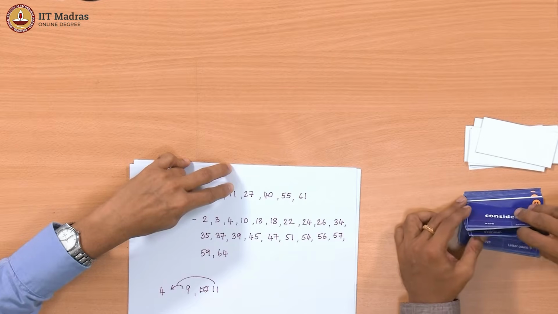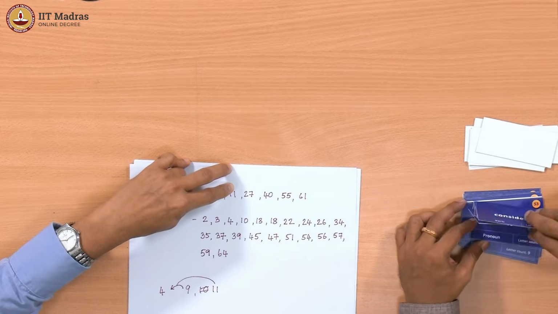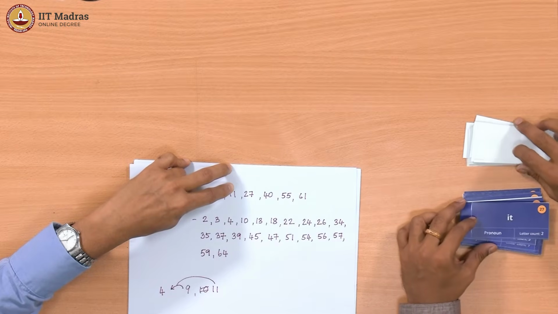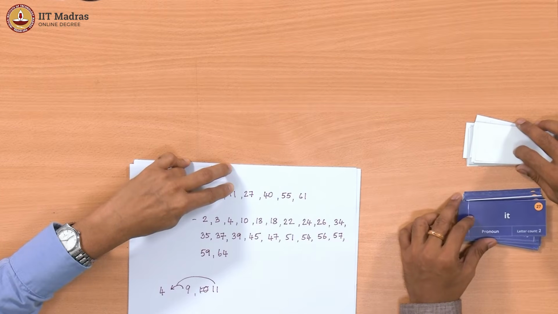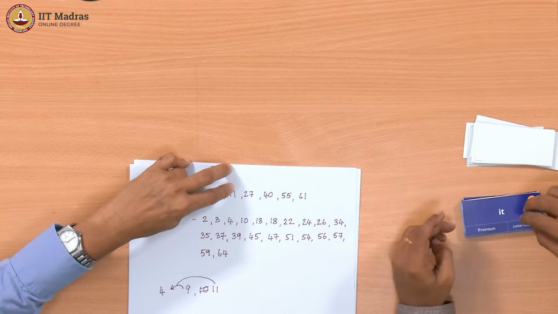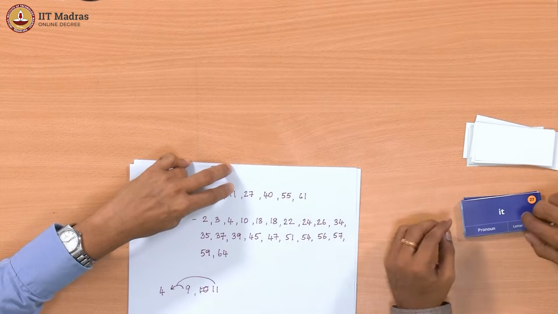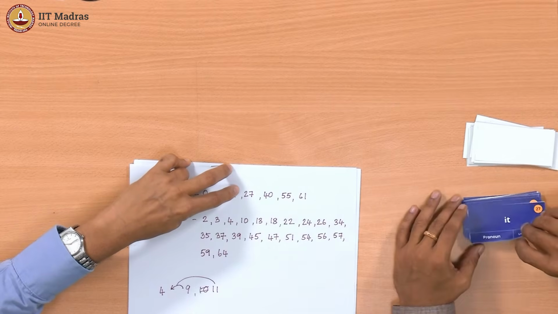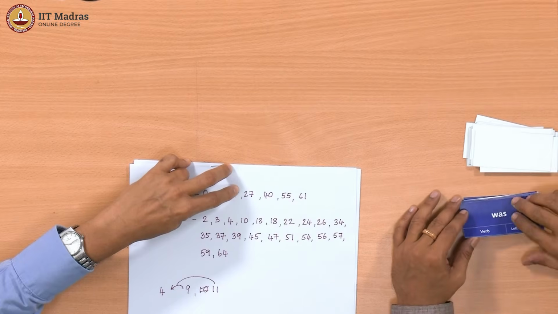So this is also good because we can quickly find the pronouns without having to read the whole text. 27 is it. Normally we are thinking only of personal pronouns, referring to people. You could in fact find a noun which could be an object, but anyway, we are not doing that right now. So leave it, then we go to 40.